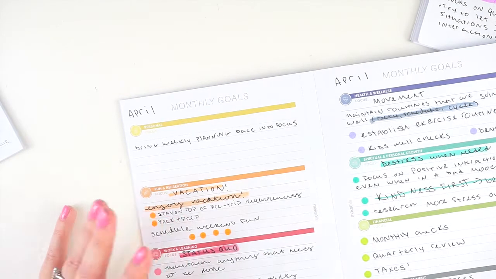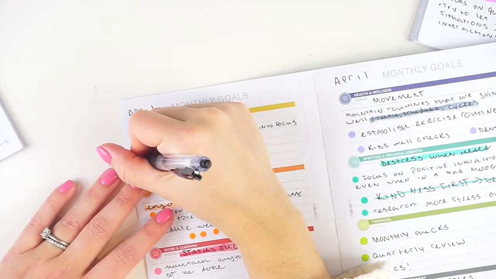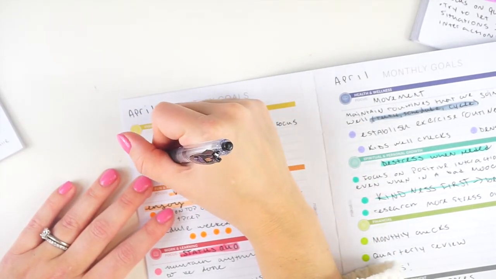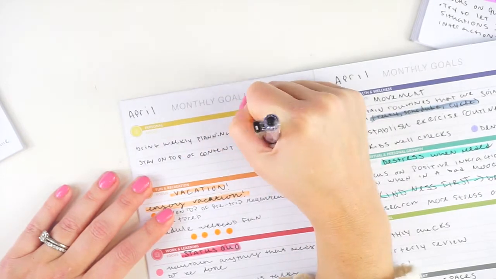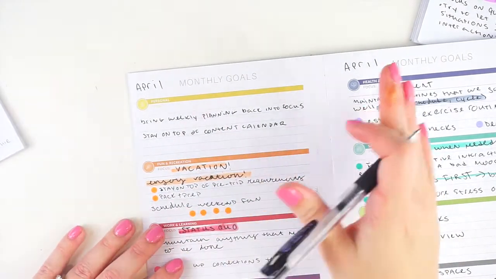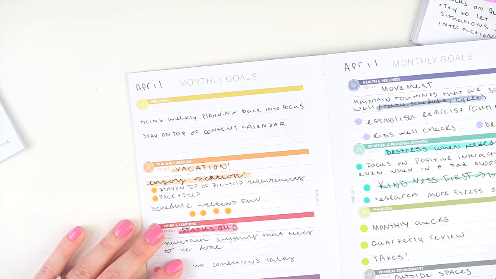So for this month, because I am going to be on vacation, I'm going to say stay on top of my content calendar even while on vacation. I'll talk about growth next month, but I want my video schedule to be maintained. I already laid it out in my monthly calendar, so I want to maintain that even with vacation. So that is good.